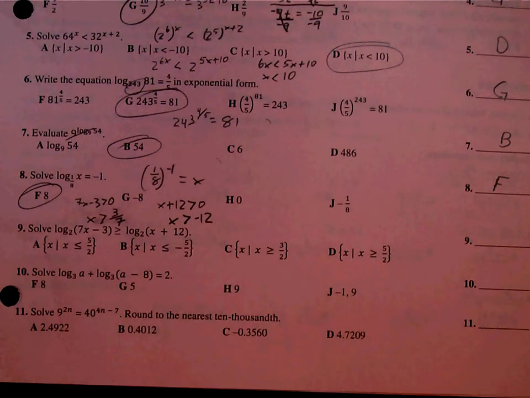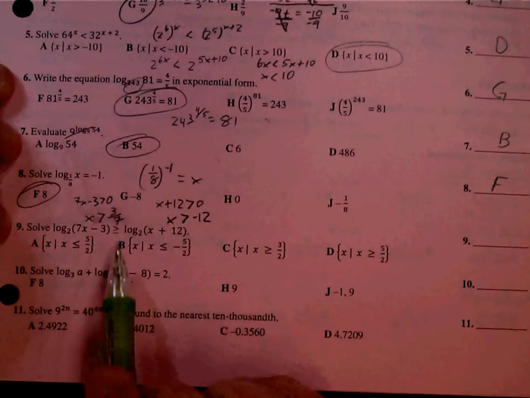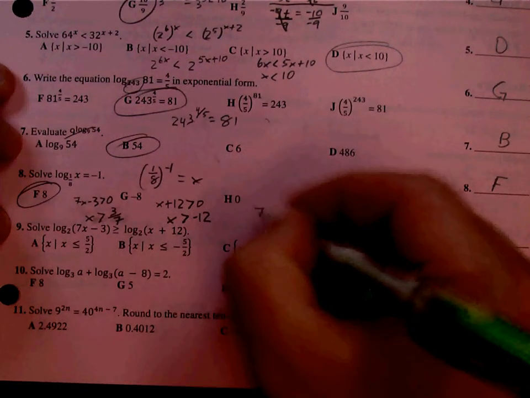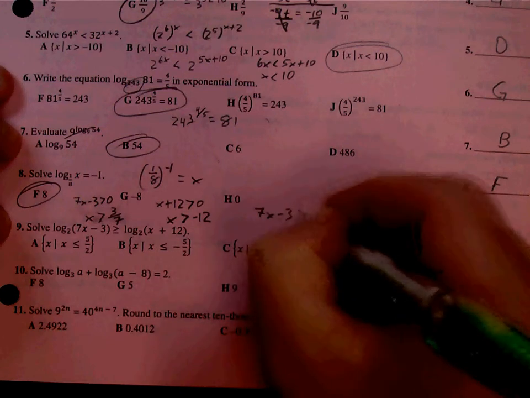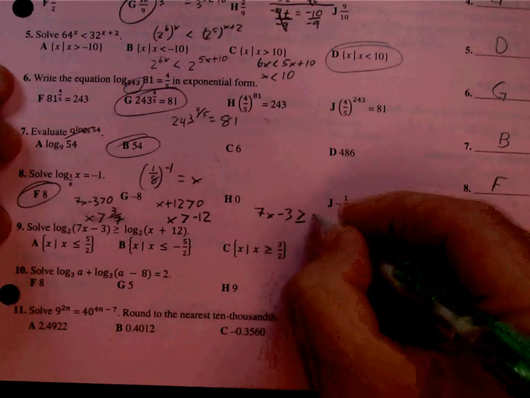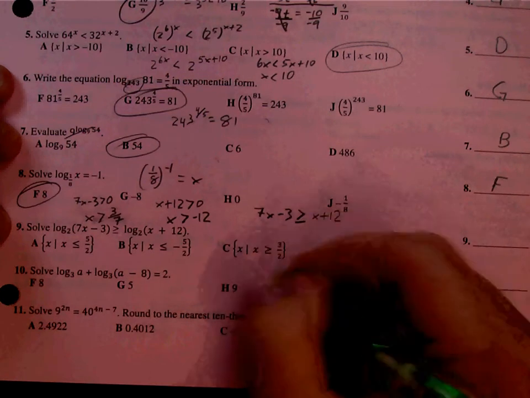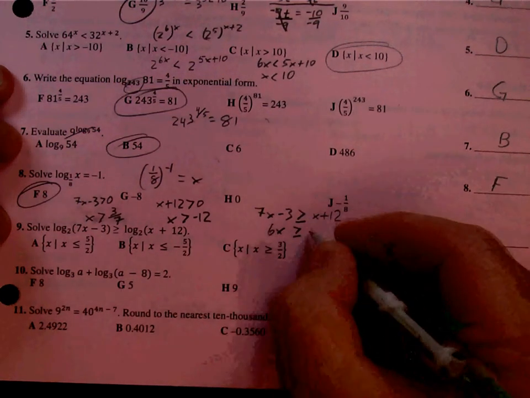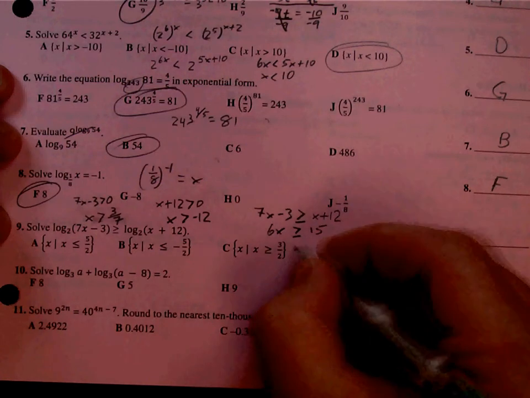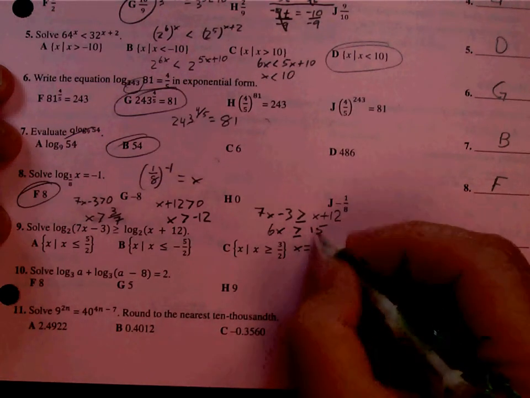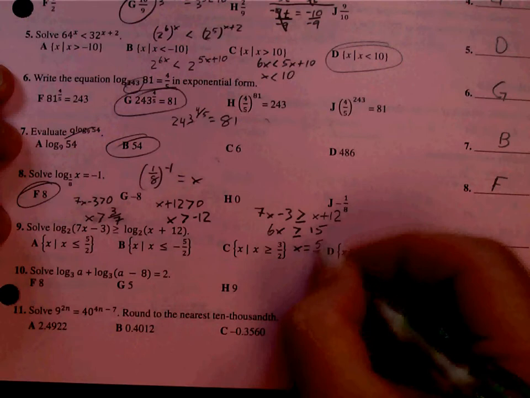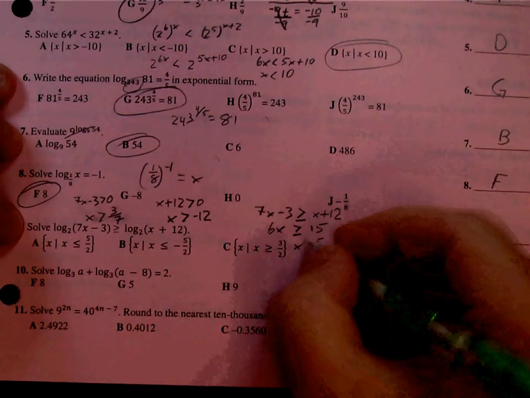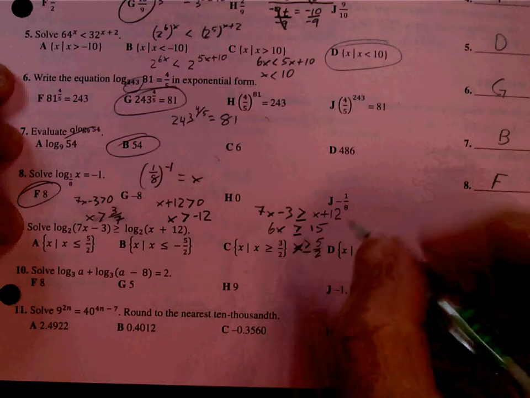Now let's go ahead and look at the problem. They're both log base 2, so I can drop the log base 2, and we know that 7x minus 3 has to be greater than or equal to x plus 12. When I solve that, subtract x, add 3, divide by 6, 15 over 6. We can divide them both by 3, so we get 5 over 2. I don't know why I wrote an equal to. That should be greater than or equal to. X is greater than or equal to 5/2.